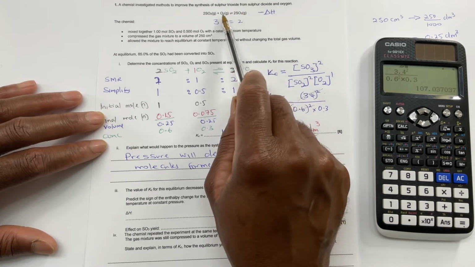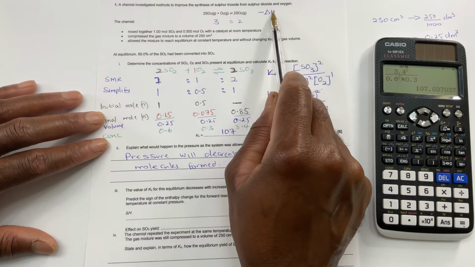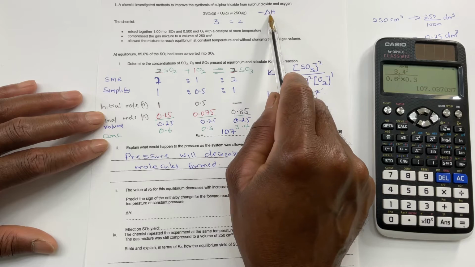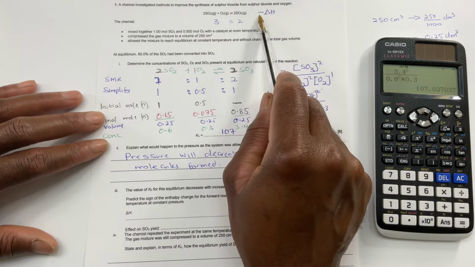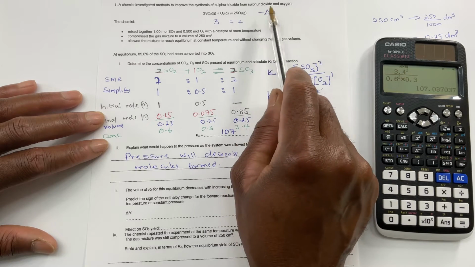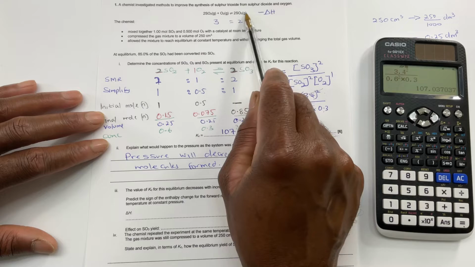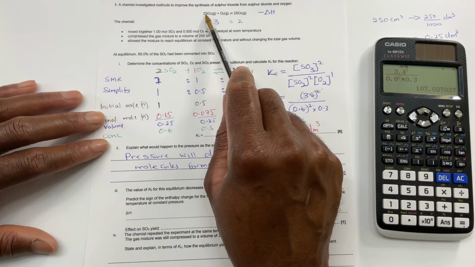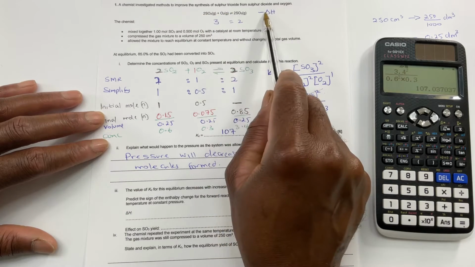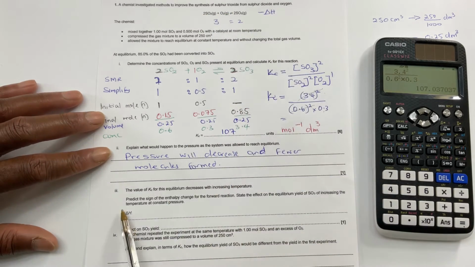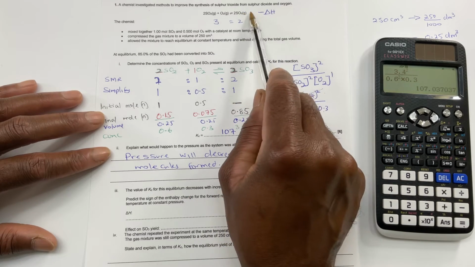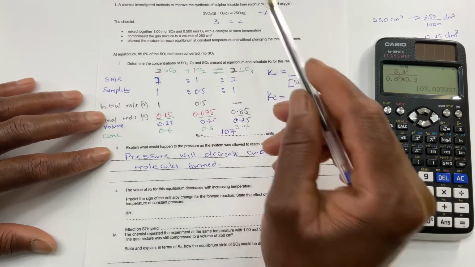All combustions are exothermic, which is negative. So if it's negative, it means it doesn't need too much heat. If you increase the heat, the product will go back to the reactant. If you decrease the heat, the reactant will go to the product. So increasing the temperature will make the reaction go back to the reactant.